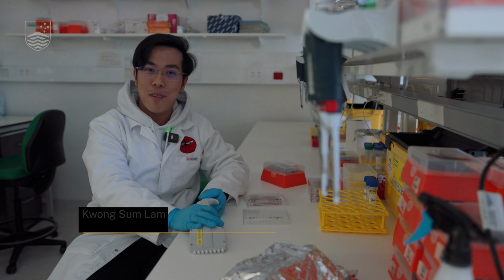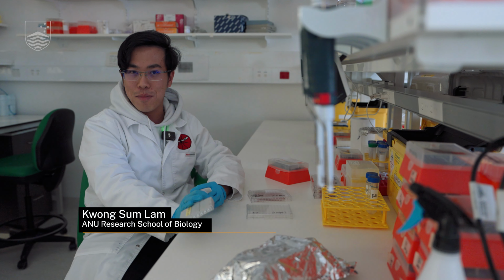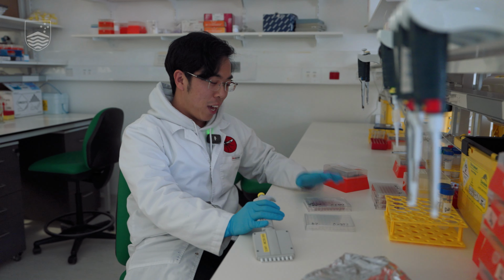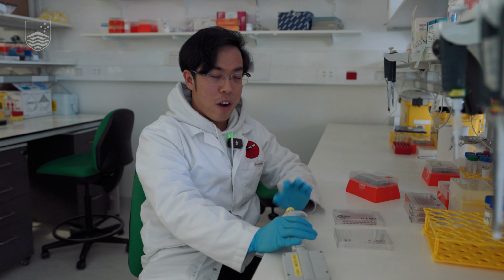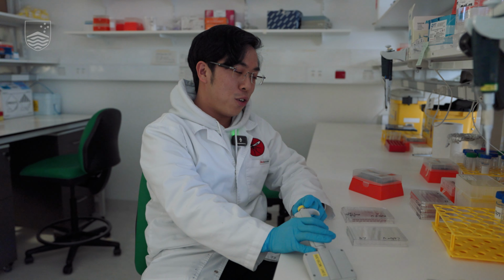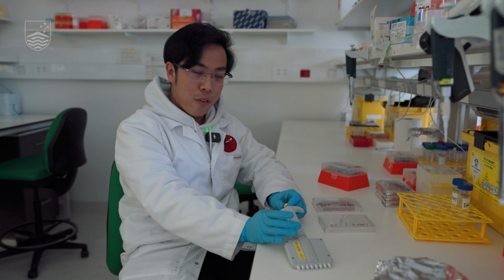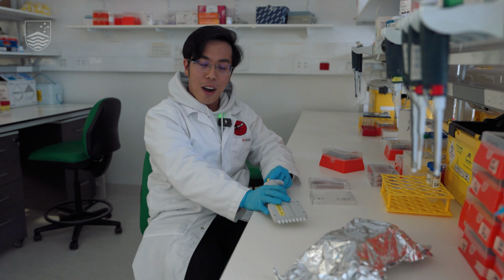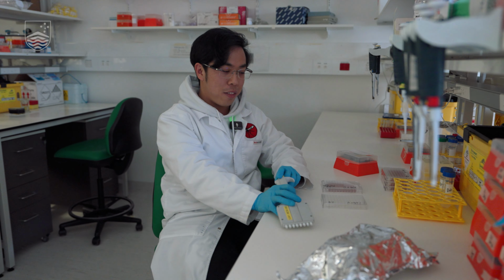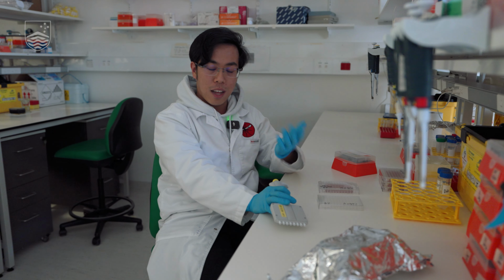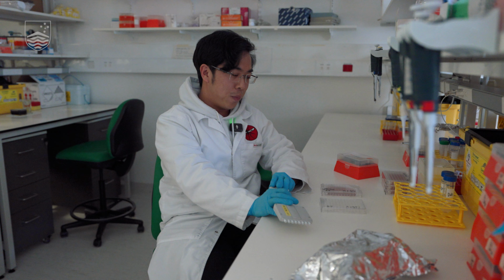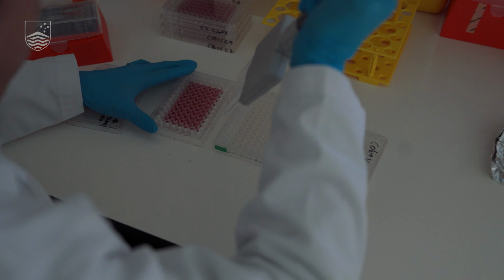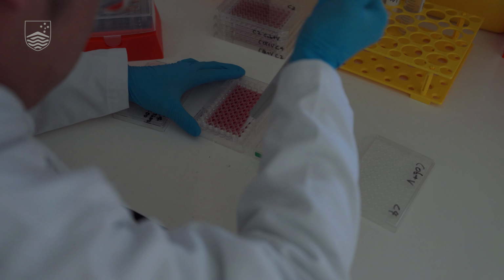Hi, I'm Sam. I'm a PhD student in Alex Meyer's lab, and I'm working with the human malaria parasite. So here what we have is a parasite proliferation assay, which measures the proliferation rate of parasites in the presence of the drug. It is a very powerful and common method in drug discovery. And with this, we're able to determine how effective the drug is at inhibiting parasite proliferation.